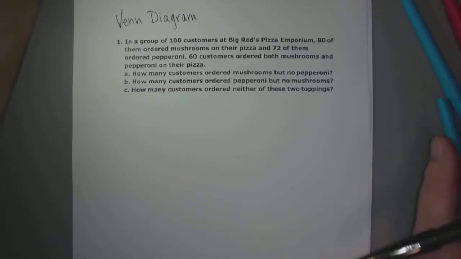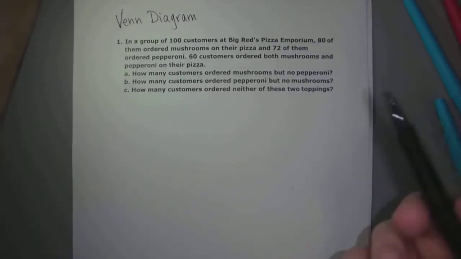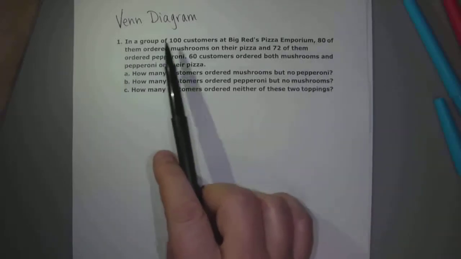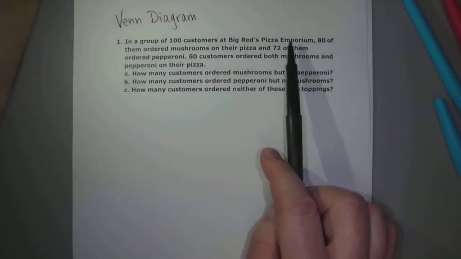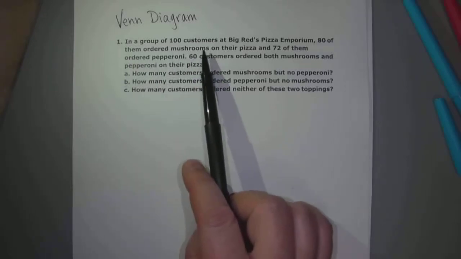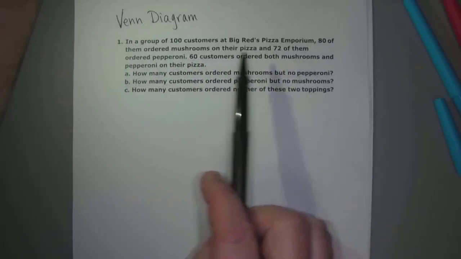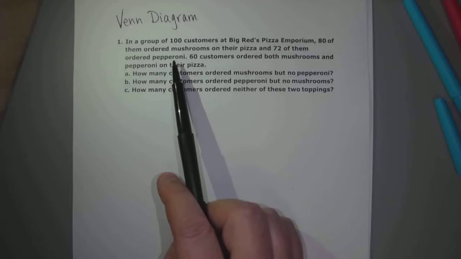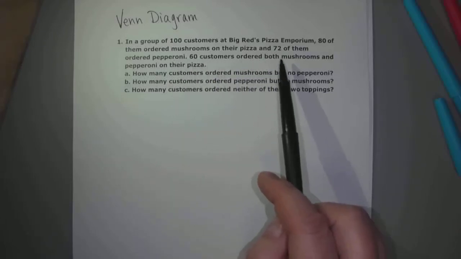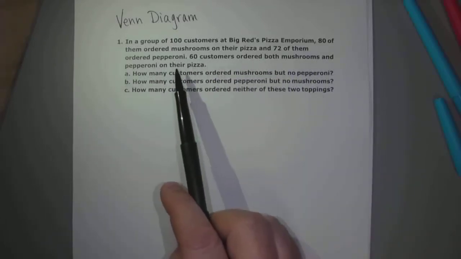Okay, so we're going to do a couple word problems to do with Venn diagrams. So this problem, let's read it first. In a group of 100 customers at Big Red's Pizza Emporium, 80 of them ordered mushrooms on their pizza and 72 of them ordered pepperoni. 60 customers ordered both mushrooms and pepperoni on their pizza.